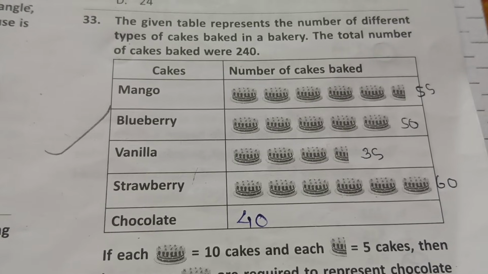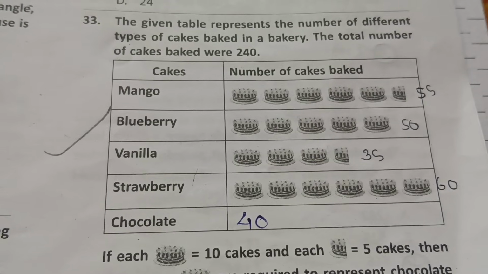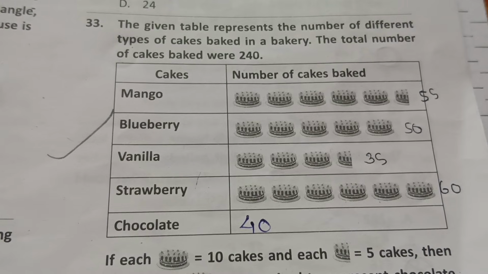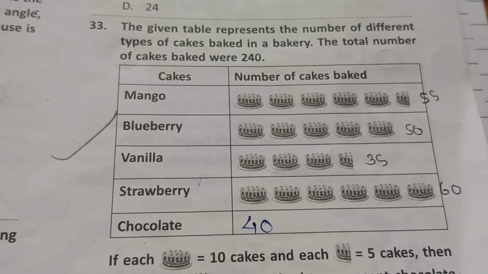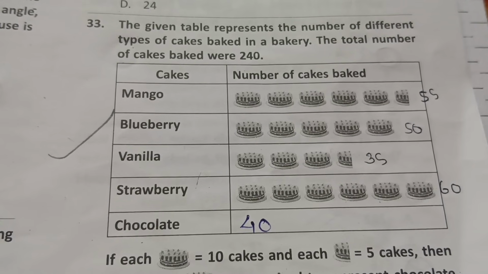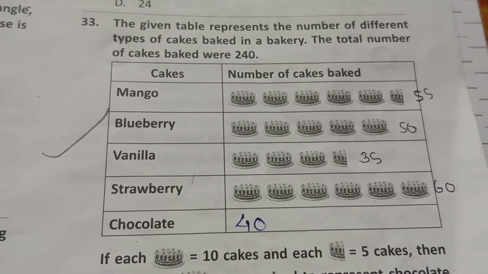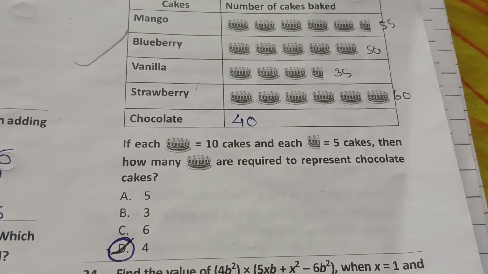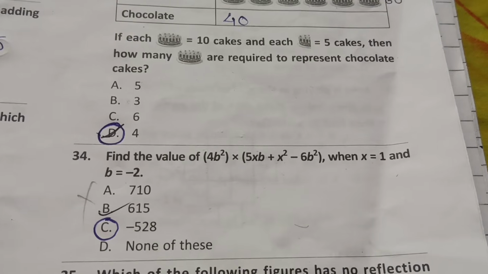So after adding mango, blueberry, vanilla and strawberry cakes, and subtracting them from 240, we get the number of chocolate cakes, that is 40. But one cake represents 10 cakes and half represents 5 cakes. So for 40, we have to draw 4 cakes. Option D.